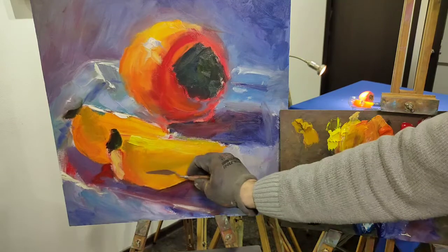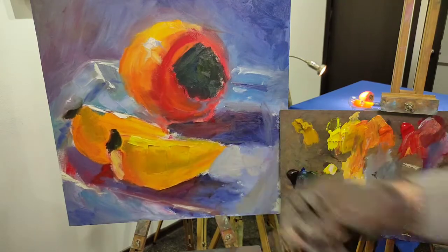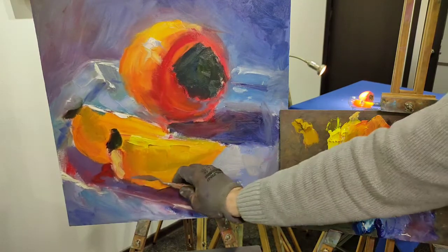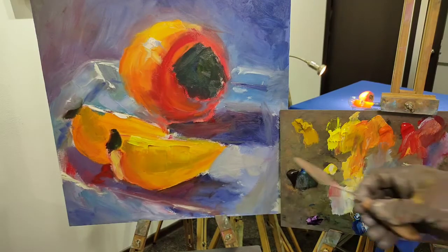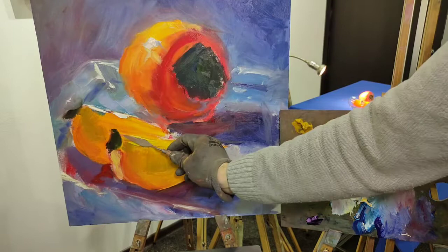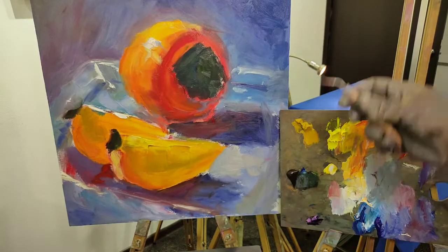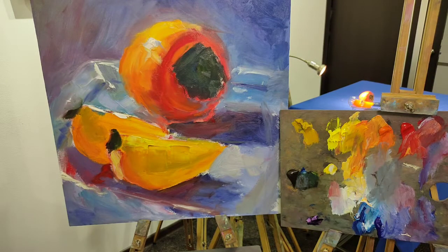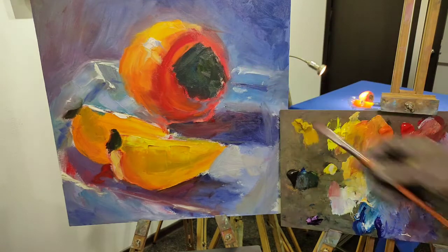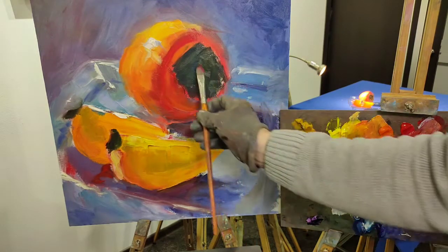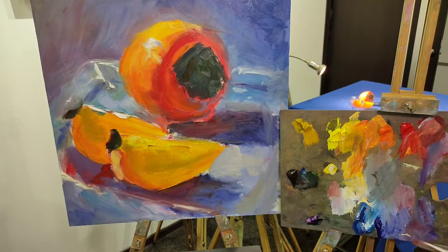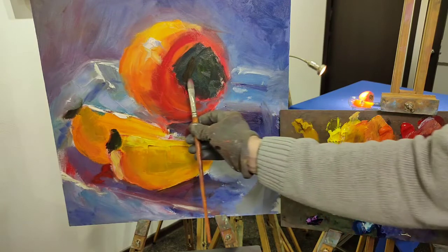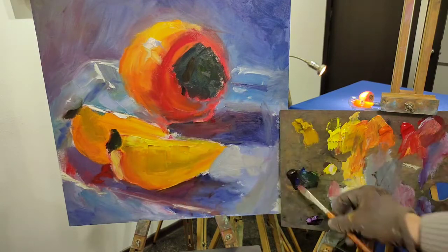And again, I don't forget about the pieces. Persimmon. And of course the green area here. Need to make it more interesting, and even some darkest shadows, deep shadows here.